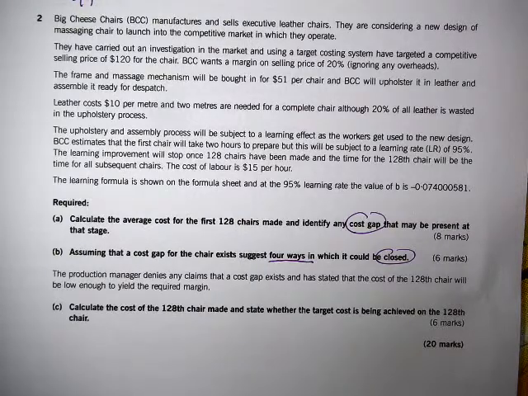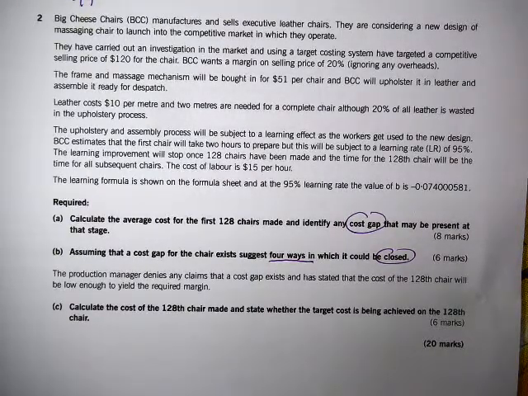Now, Big Cheese Chair manufactures and sells executive leather chairs. They are considering a new design of massaging chair to launch into the competitive market in which they operate. Now they have carried out an investigation in the market and using a target costing system have targeted a competitive selling price of $120 for the chair.